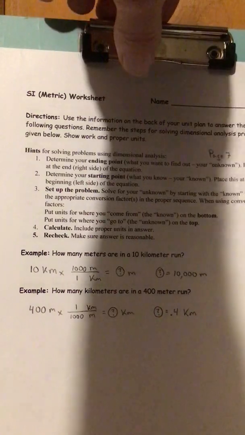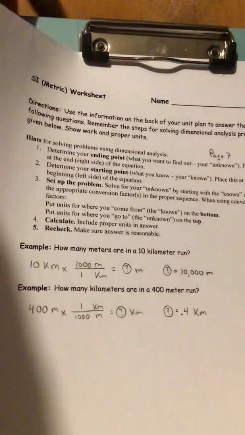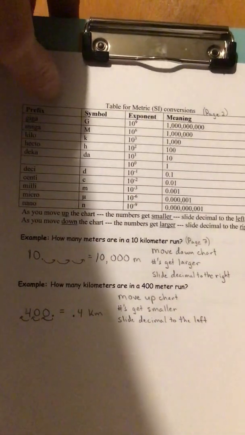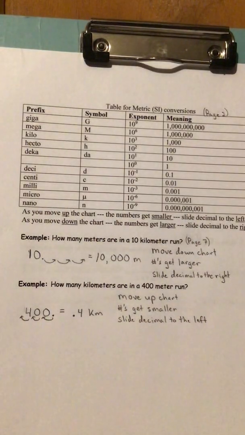Okay, another way to do this is sliding decimals. So let's show that method for these two problems as well. So let's see, I think we're good here.